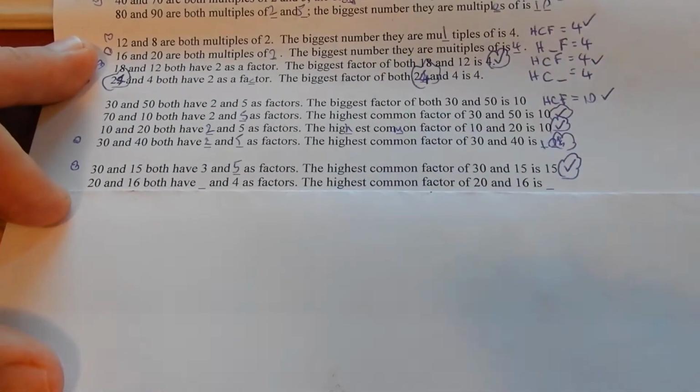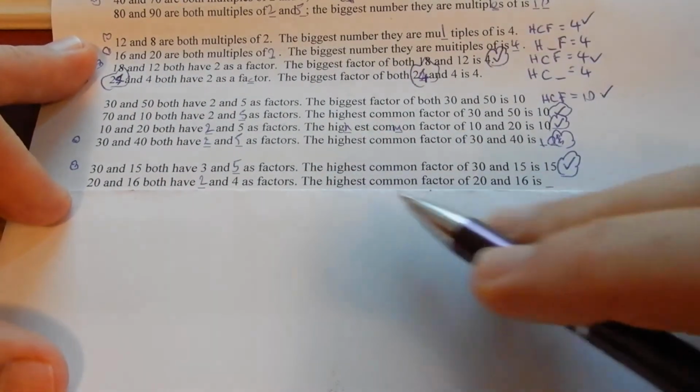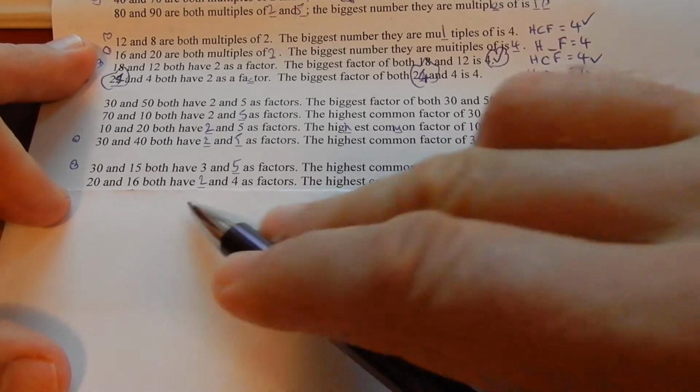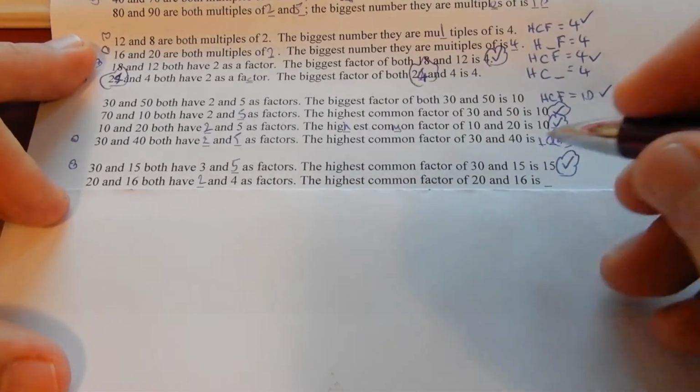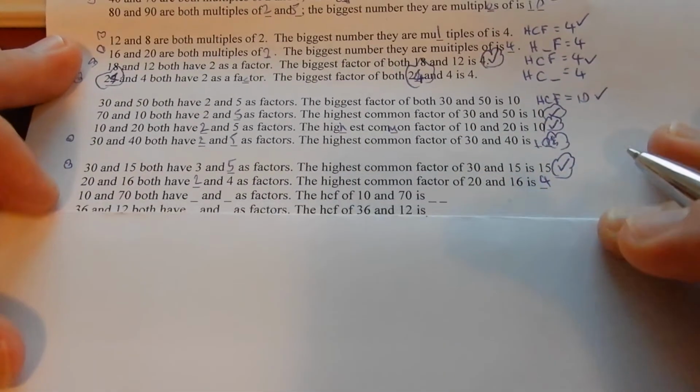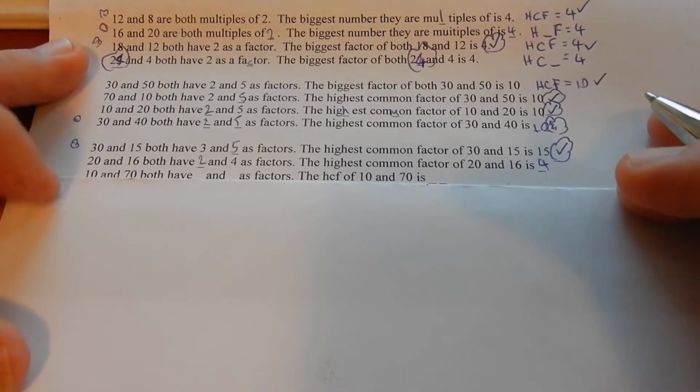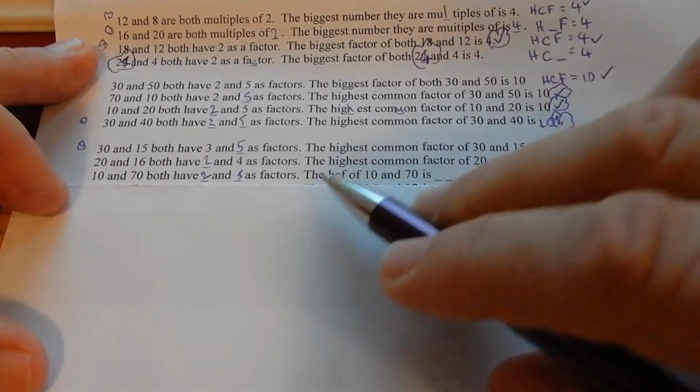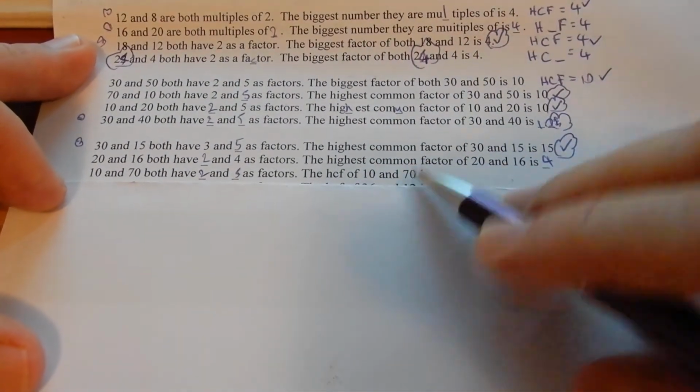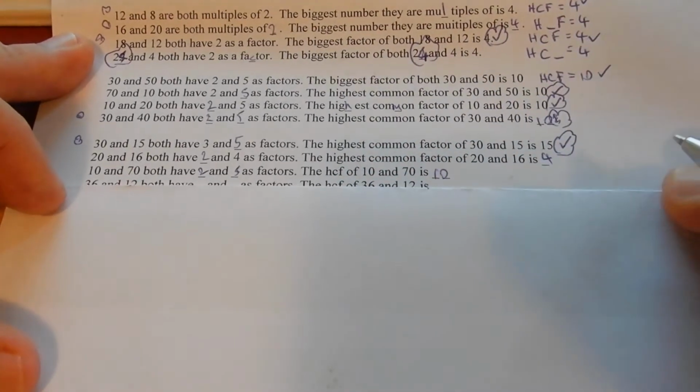Not to worry. 20 and 16 both have 2 and 4 as factors. The highest common factor, which one's higher? 4. 10 and 70 both have 2 and 5 as factors, and also 10. The HCF of 10 and 70 is 10.